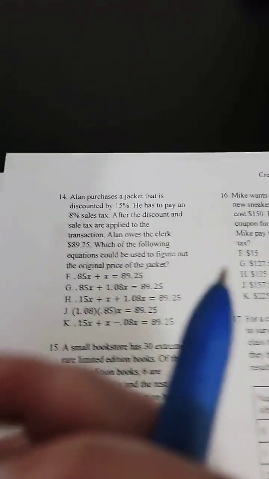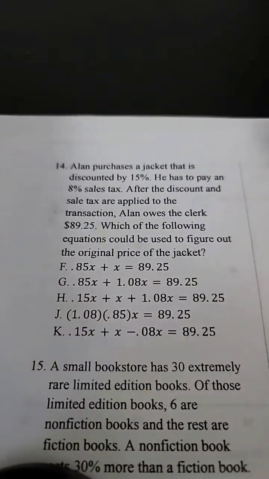So then let's go to the next one, number 14. Let me get water really quick first, guys.